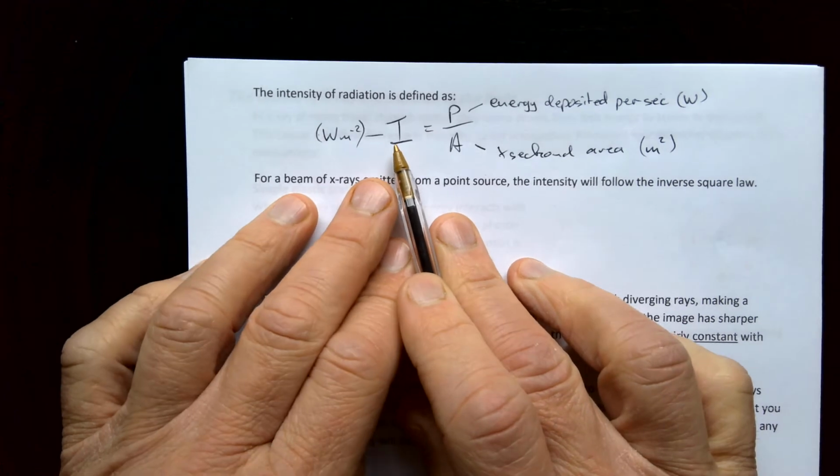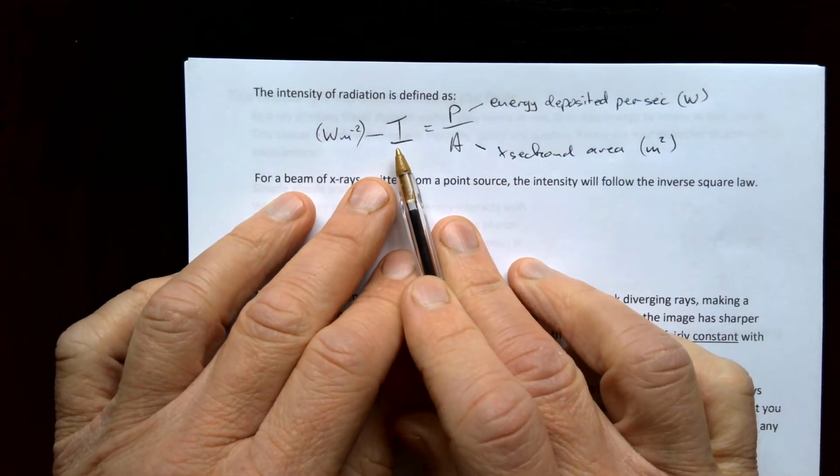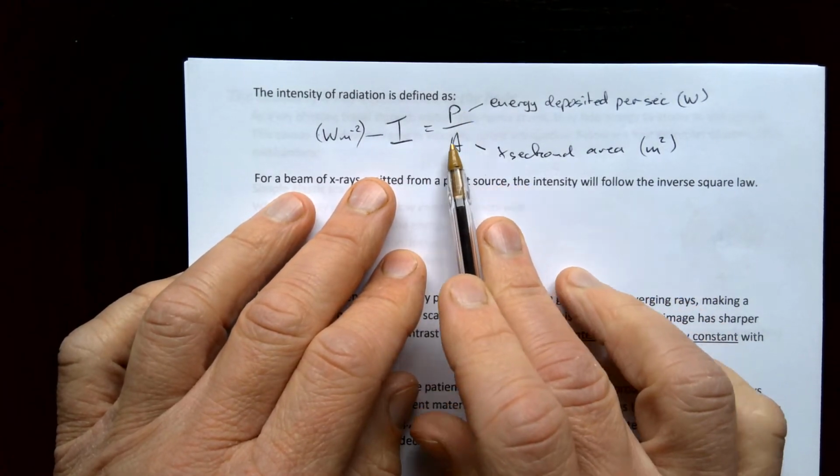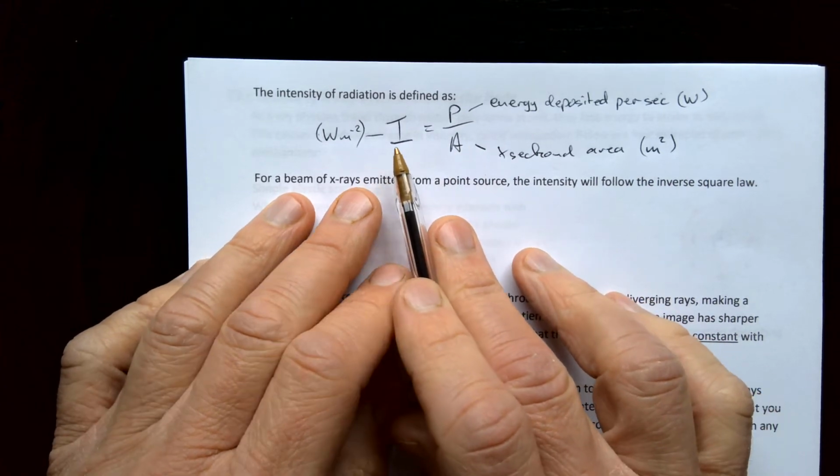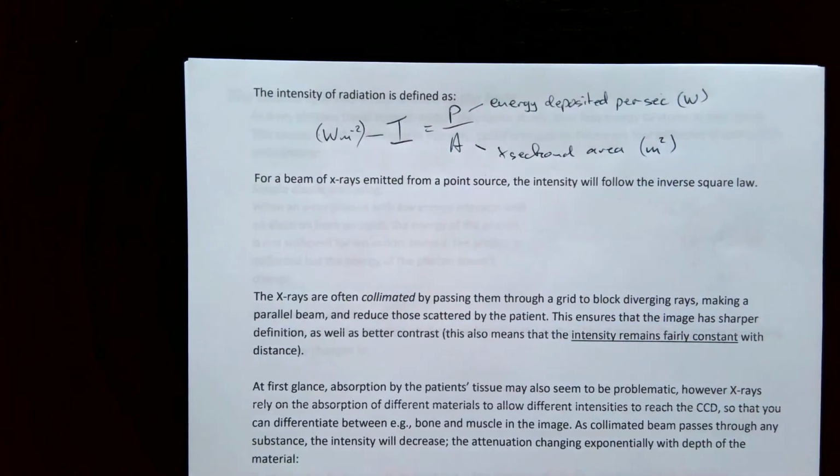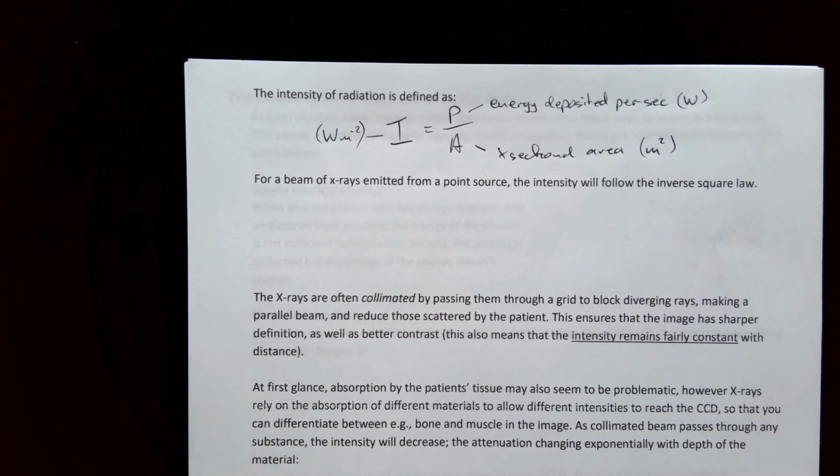The further you are away from your X-ray tube, the more the power is spread out over a bigger area, so it gets less and less intense, which in terms of image means your image is just darker. So you want to get as much intensity through as you can, because that will give you a bigger, more contrasting image. That goes back to our idea of voltage.